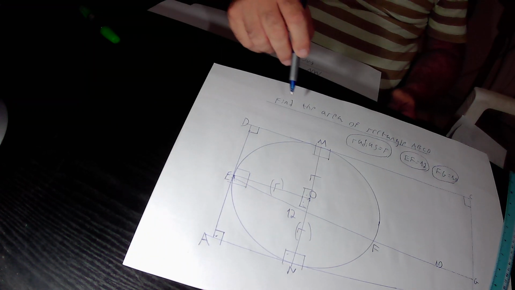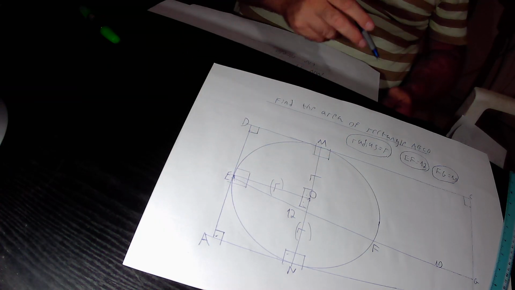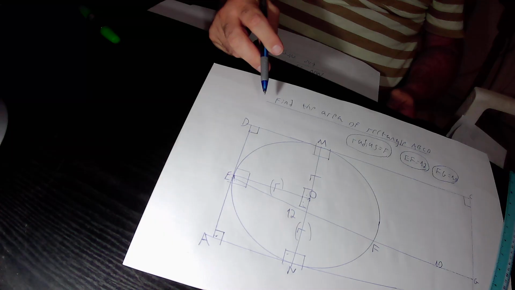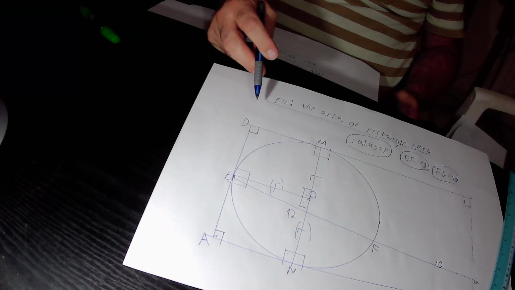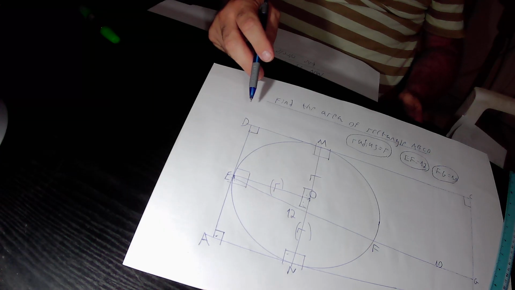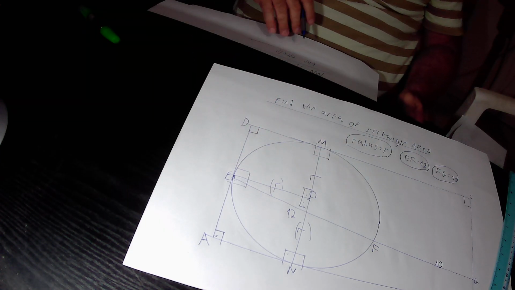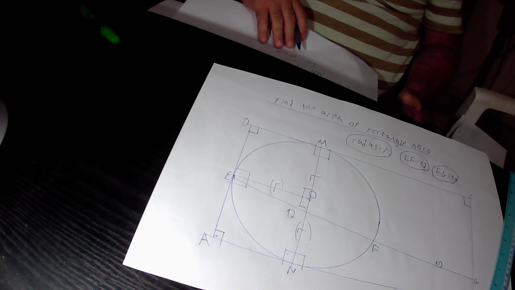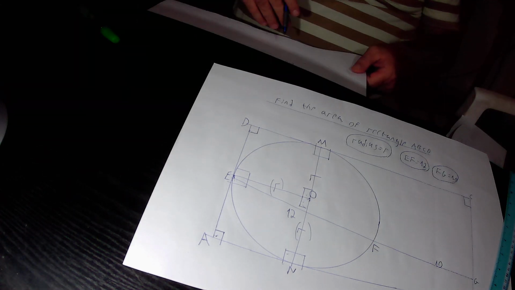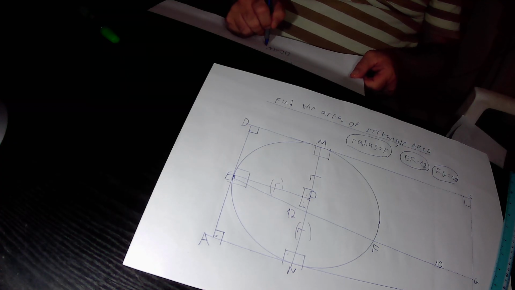Quadrilateral DMNA has 4 right angles, and therefore, according to rule 5, any quadrilateral that has 4 right angles must be a rectangle or a square. So we know quadrilateral DMNA is a rectangle because it has 4 right angles. So I write it down: quadrilateral DMNA is a rectangle.